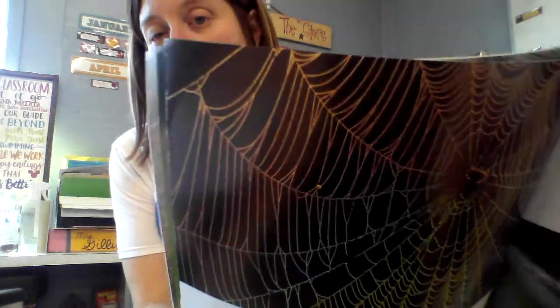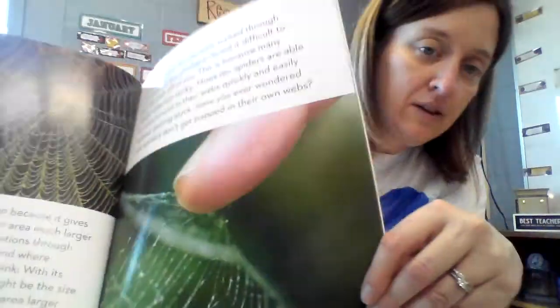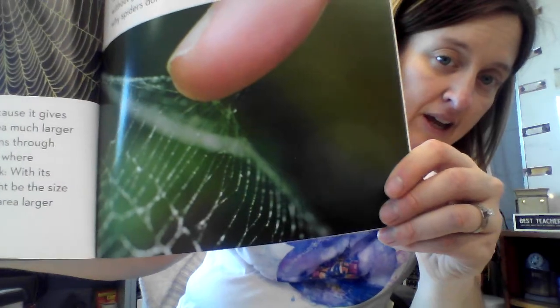Look at that orb web. Look at how cool that is. How efficient that is, and how sticky it is sticking to that person's finger.